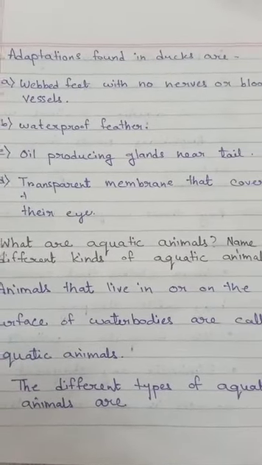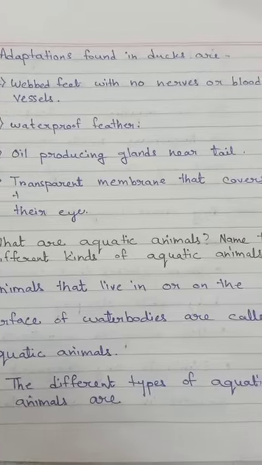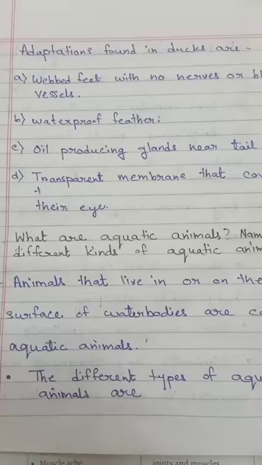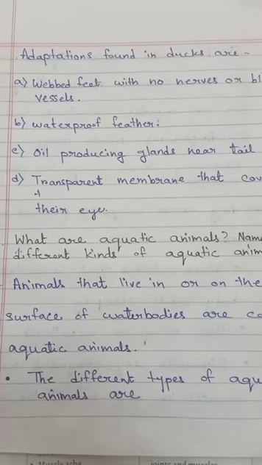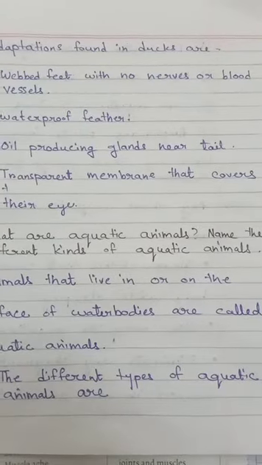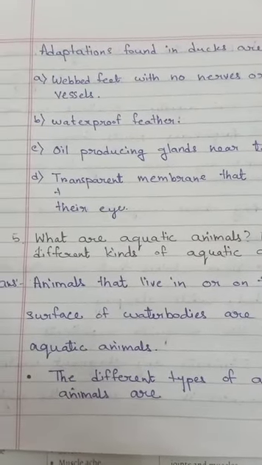Adaptations found in ducks are webbed feet with no nerves or blood vessels, waterproof feather, oil producing glands near tail, transparent membrane that covers their eye.